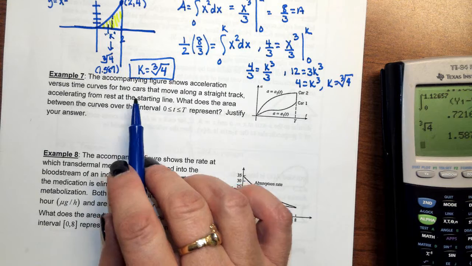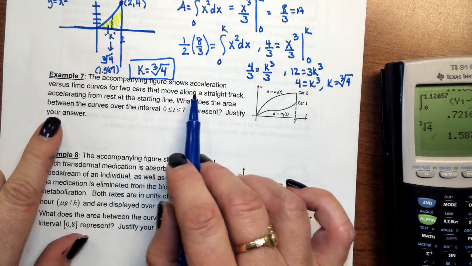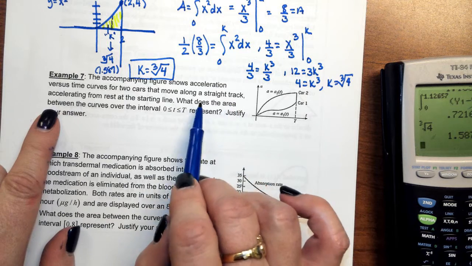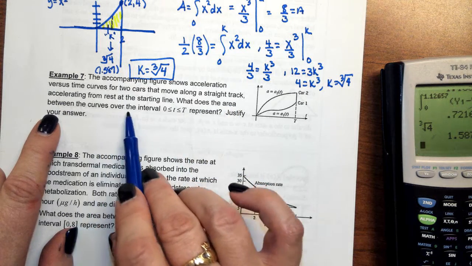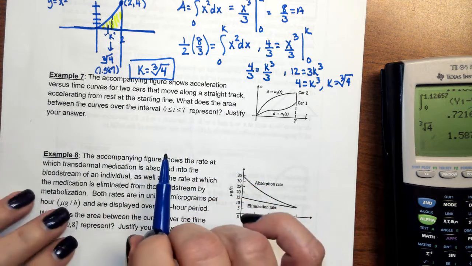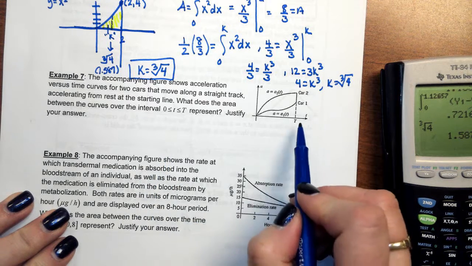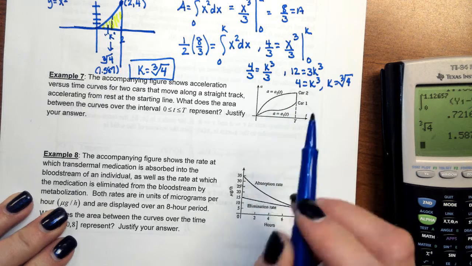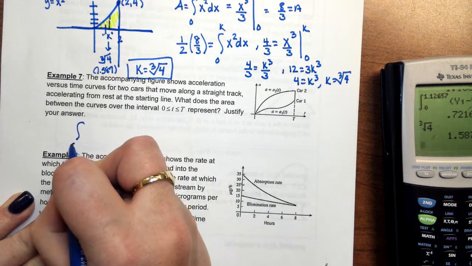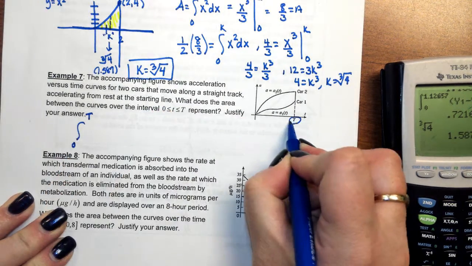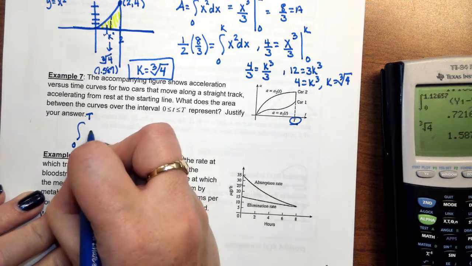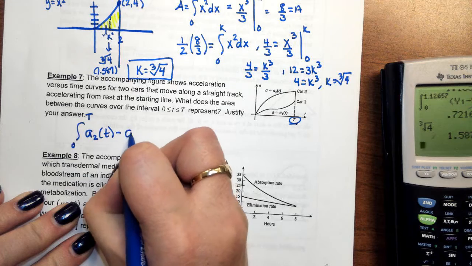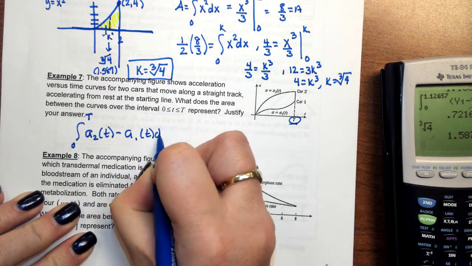So here they're giving me a graph, for example 7, that shows acceleration versus time for 2 cars that move along a track. What does the area between the 2 curves represent? Justify your answer. First of all, I have my area between these 2 curves. So from 0 to some time t, I could take the antiderivative of a sub 2 of t minus a sub 1 of t, dt.